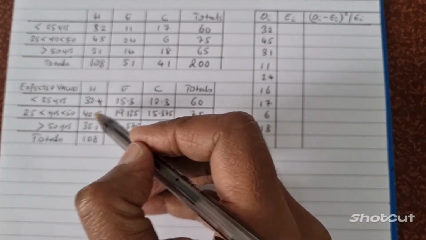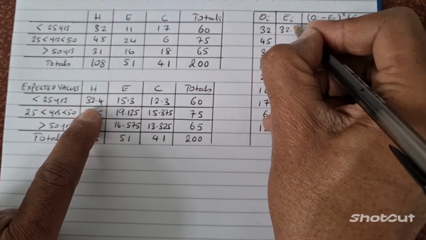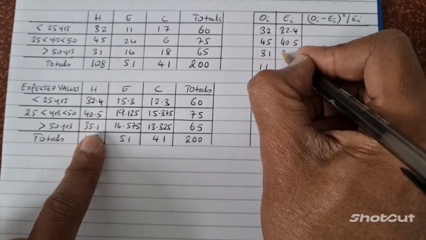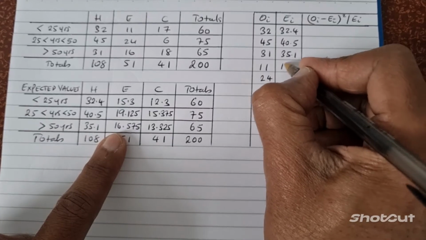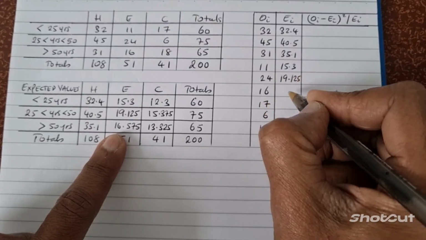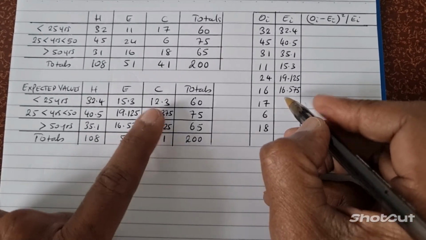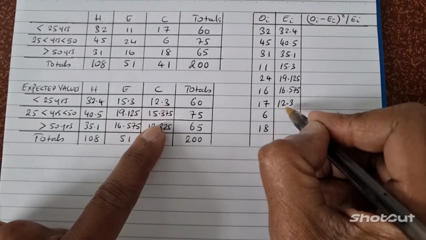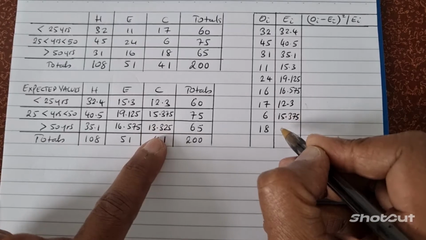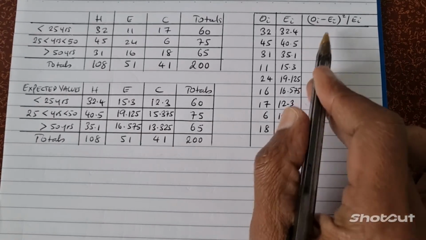And then you do the same for the expected values, matching them. You've got 32.4, 40.5, 35.1, 15.3, 19.125, 16.575, 12.3, 15.375, and finally 13.325.